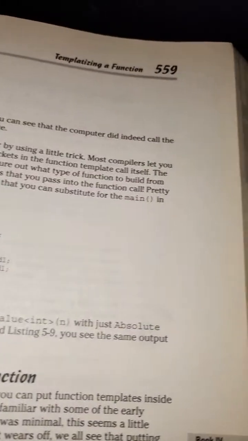From the middle, what's my time? From the middle, okay, over 6 minutes, just a little.